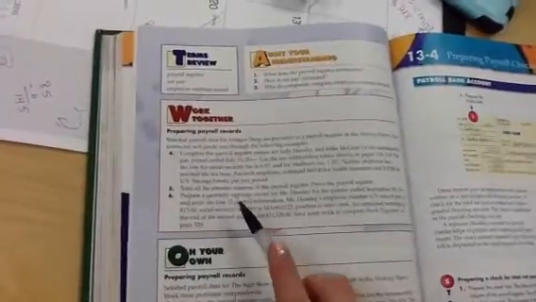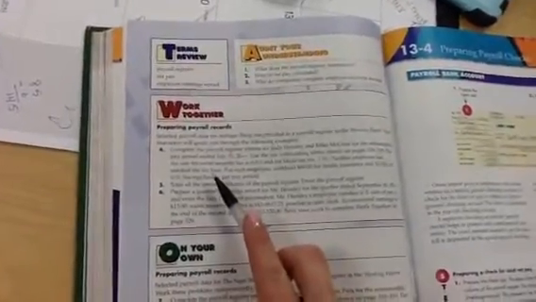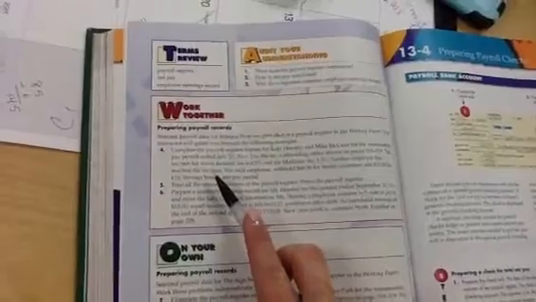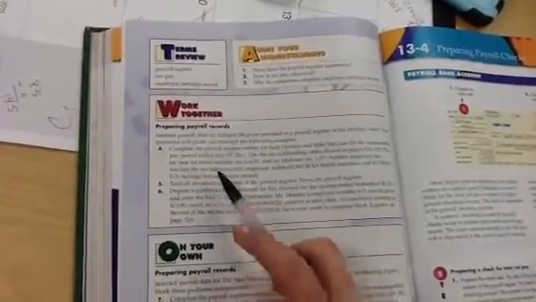Basically, they haven't reached the tax base, you can still take taxes out. That's basically what that means.